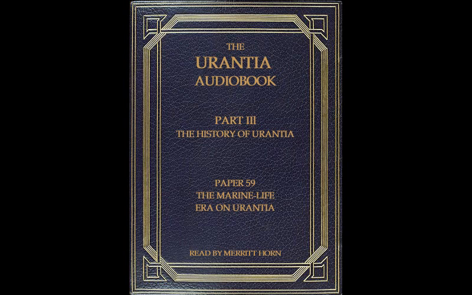The marine life era thus covers about 1/4 of your planetary history. It may be subdivided into 6 long periods, each characterized by certain well-defined developments in both the geologic realms and the biologic domains.